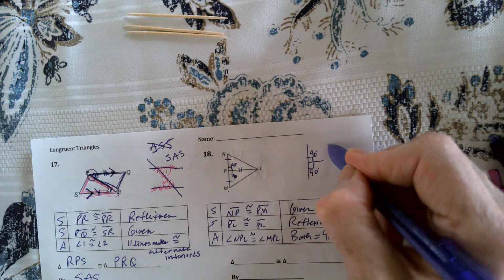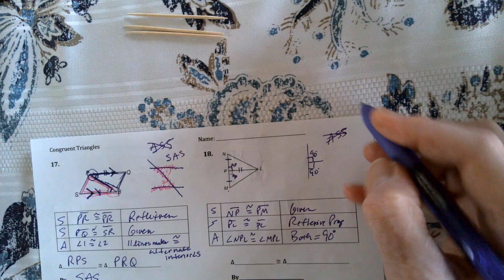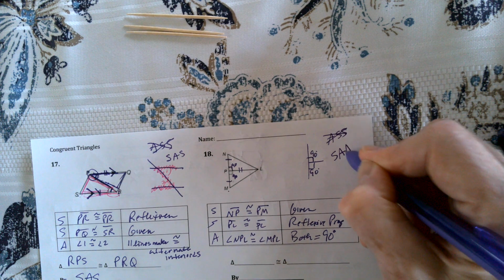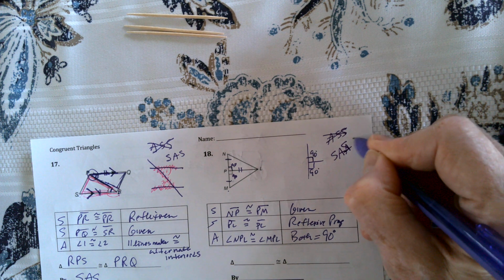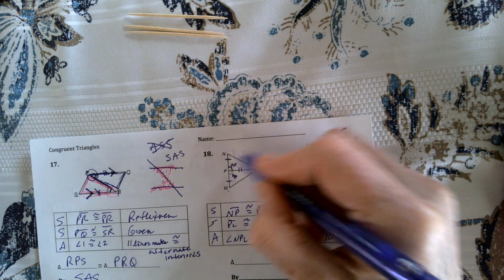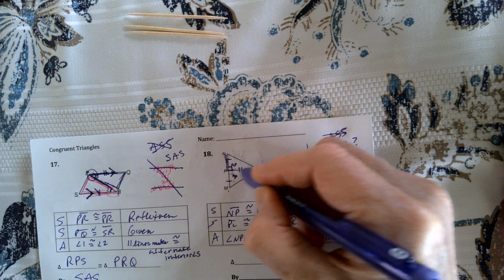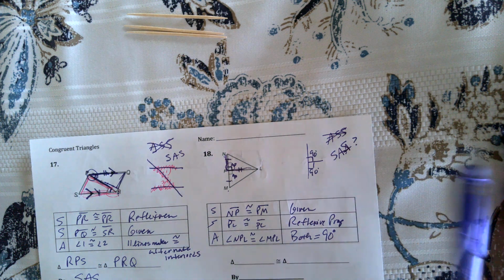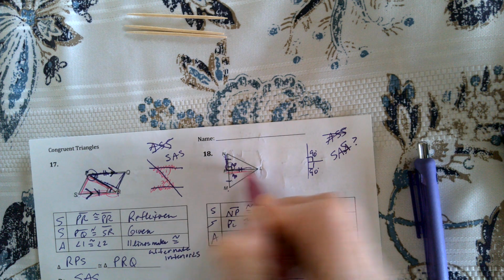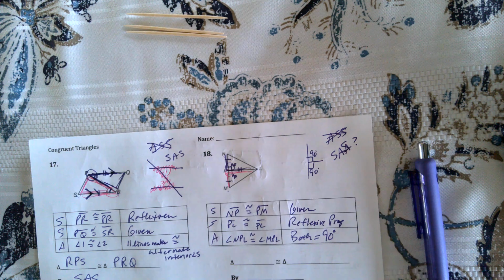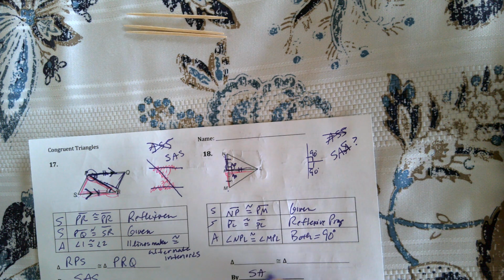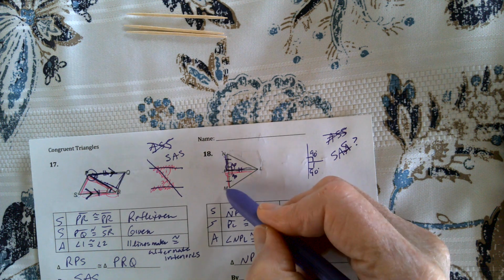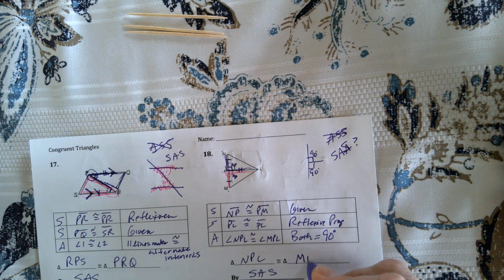So is it angle side side, which is not possible to determine congruent triangles, or is it side angle side? Side angle side. Which one is it? So I got to look and go, okay, they're giving me a side and this side. Yep, it's the included angle. On this one, it has to be the same. I've got a side and a side. Yep, it's the included angle. So I know it's side angle side. I'm going to go NPL is congruent to MPL. Okay. Almost there, you guys.